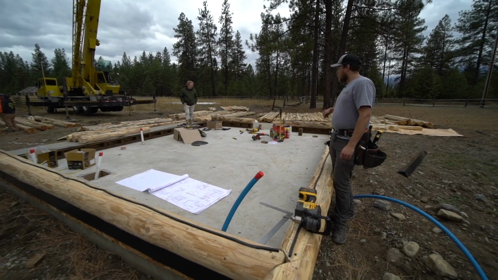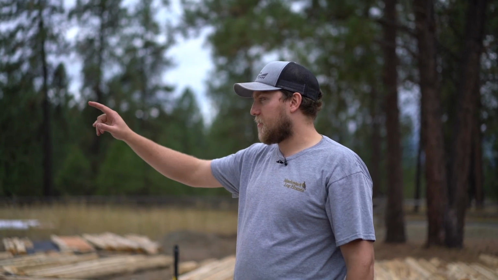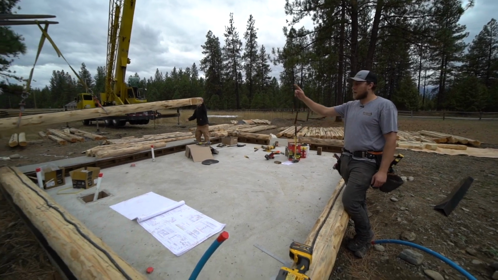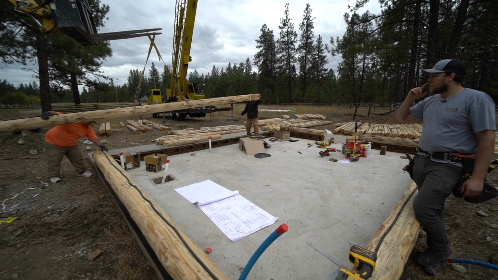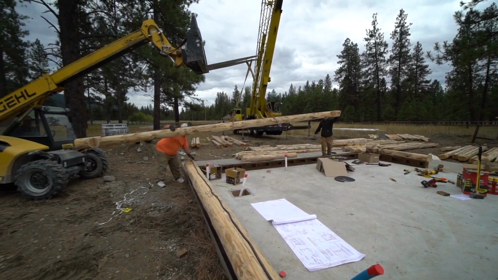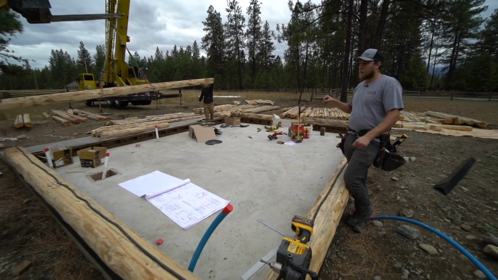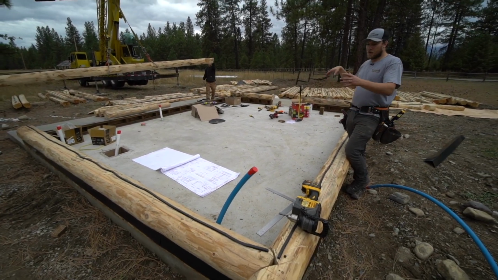We've got our A, B, C, and D logs set right now. We're putting the last log on here on row 1. We've got 1A, 1B, 1C, 1D, and 1E. So they're going to put that last log on, and then we'll get the corners screwed together next, and then we'll get the whole cabin square.